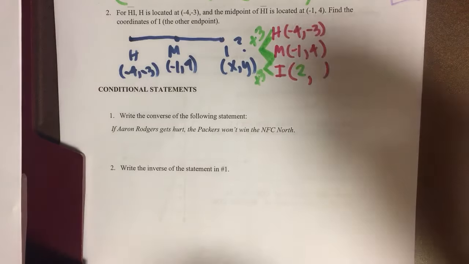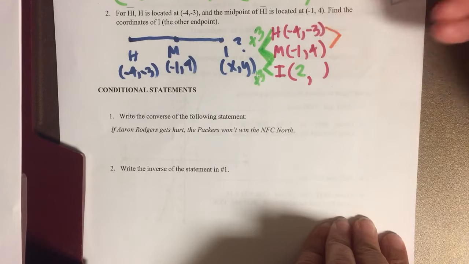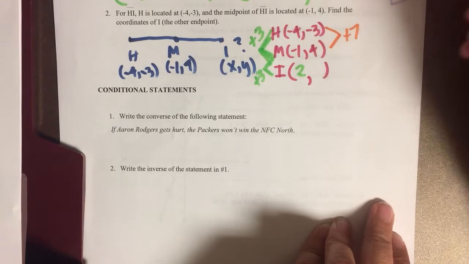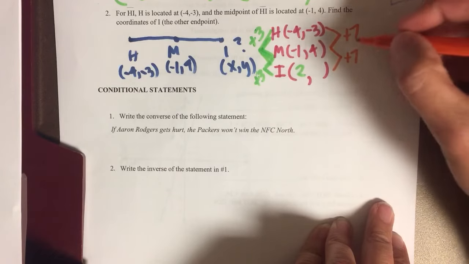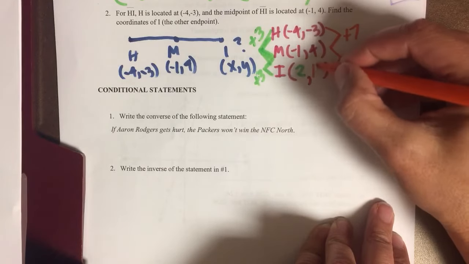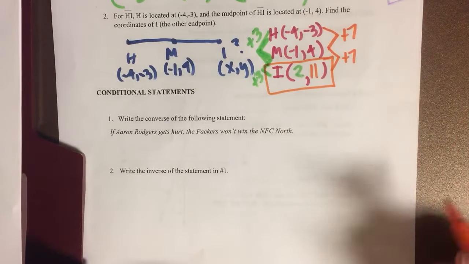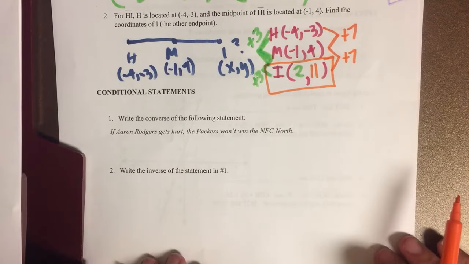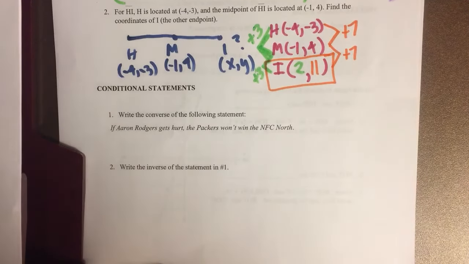The second coordinate, we're going to do the same thing. How did I get from the first y to the midpoint y? -3 to 4, I added 7. So to get to the other endpoint, I have to do the same since it's in the middle. So that's 11. So that's your answer. And that's how you find the endpoint when you have the midpoint and one of the endpoints.